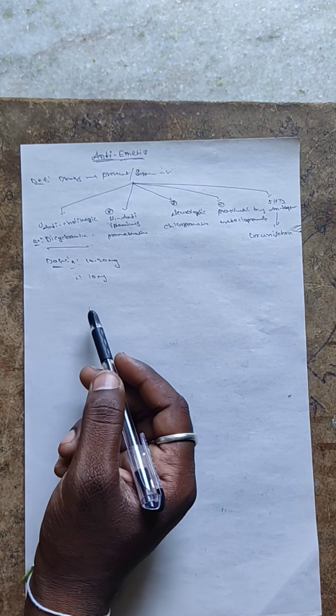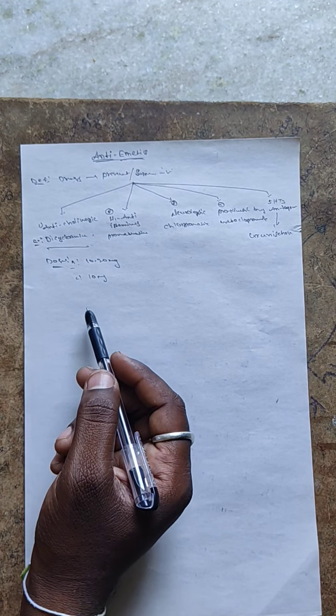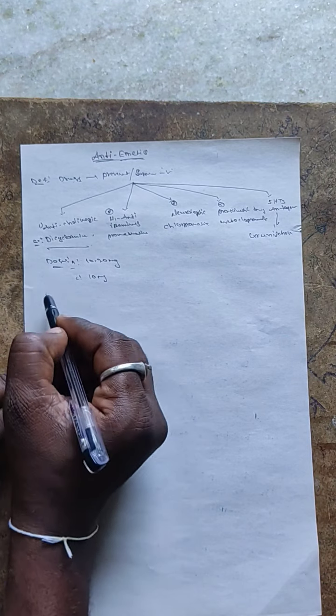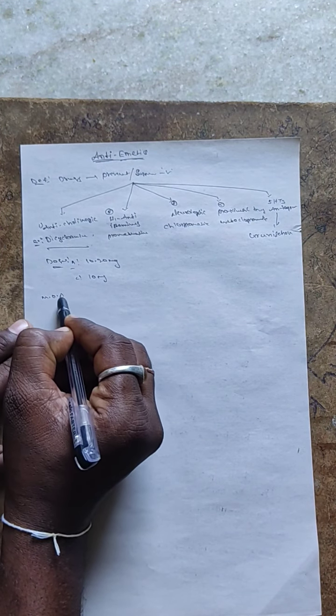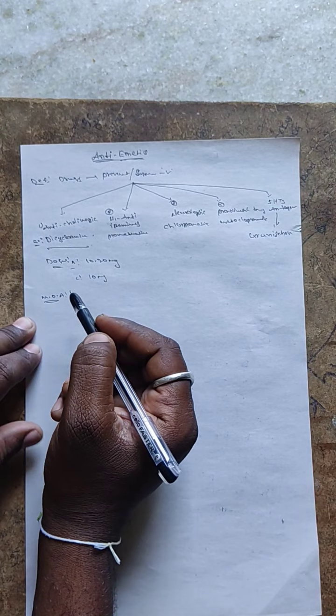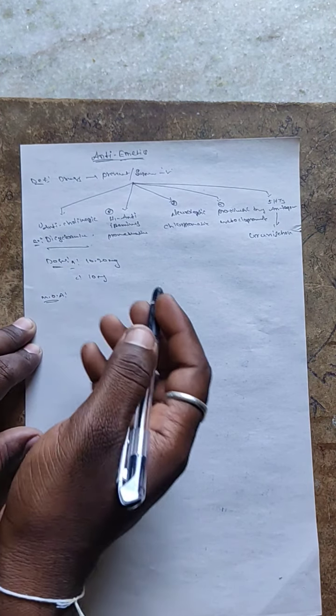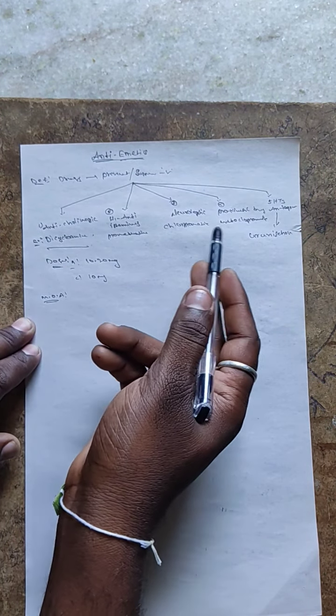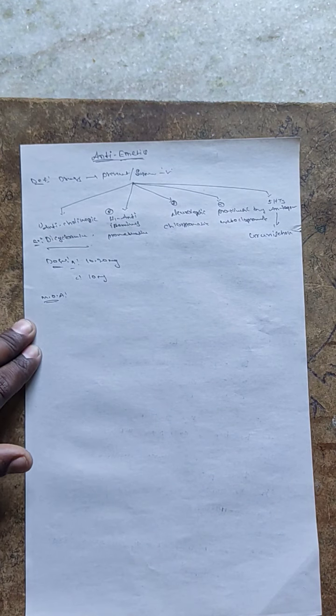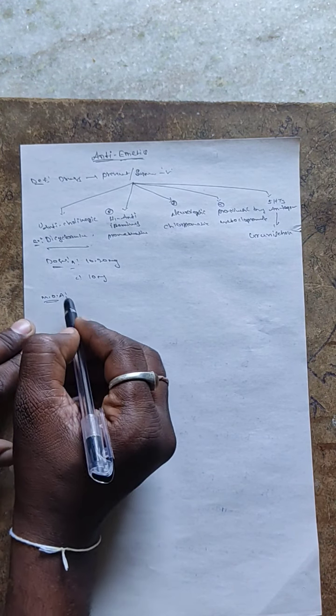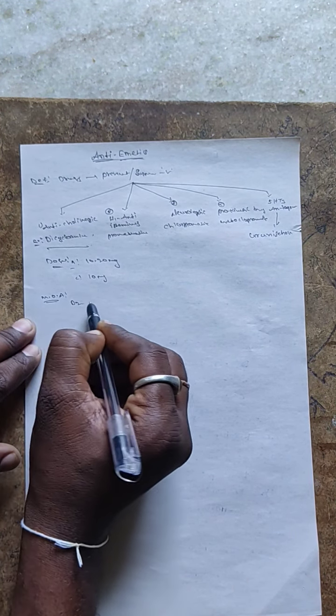The next one, what is the mechanism of action? Mechanism of action means metoclopramide and different types of drugs are in the antiemetics. Here they show the D2 antagonism mechanism.